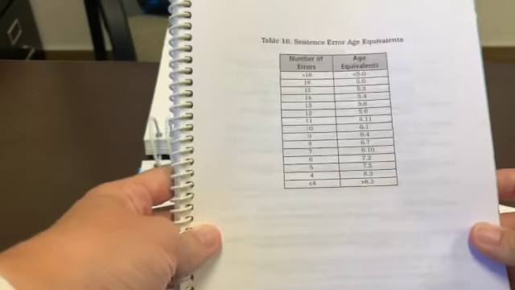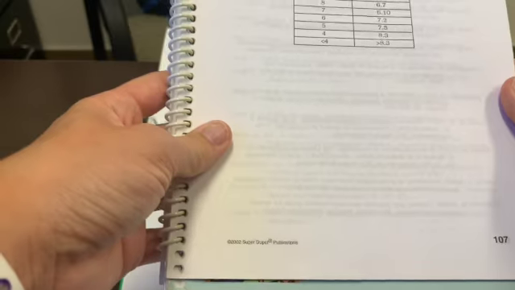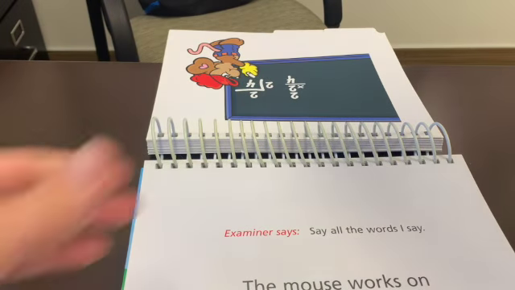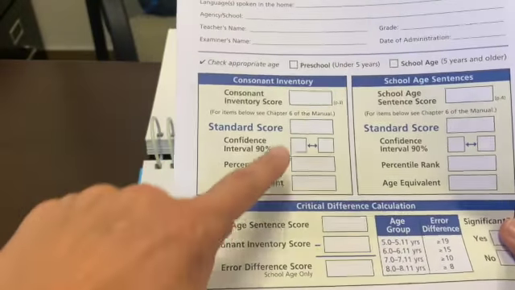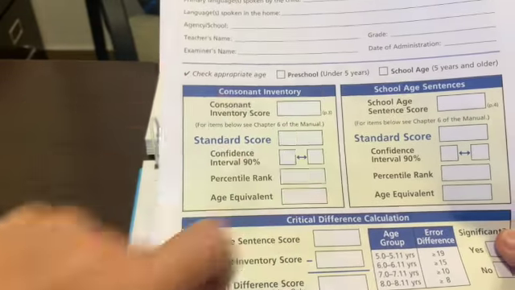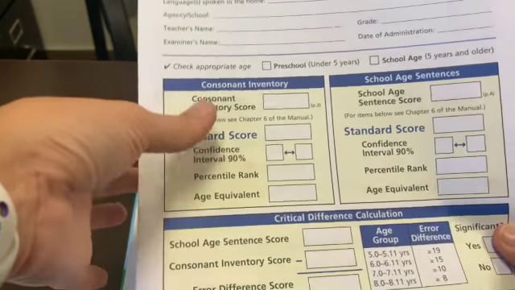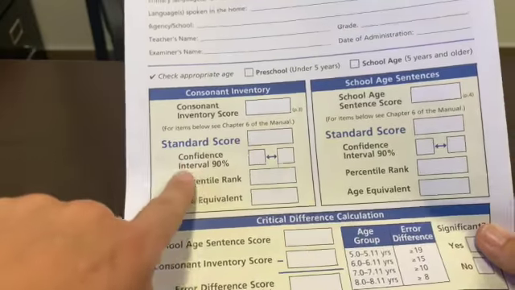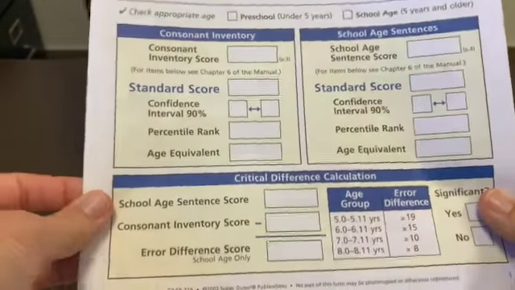If you're looking for your age equivalents, that's going to be on page 107. So that you will put right here, percentile rank, age equivalents, and your confidence intervals. So make sure that you're recording on the front, whether that's the consonants or you're at the school sentences.